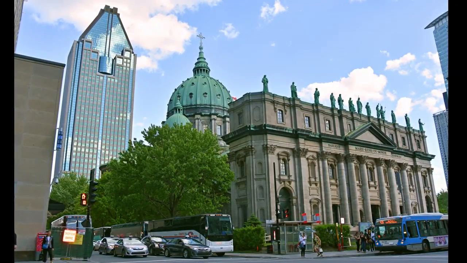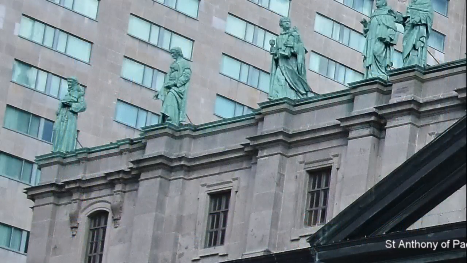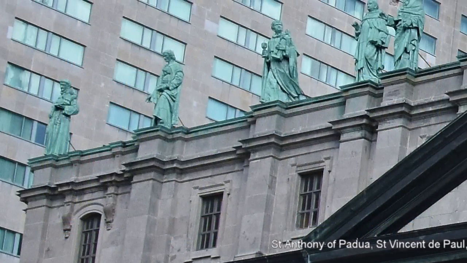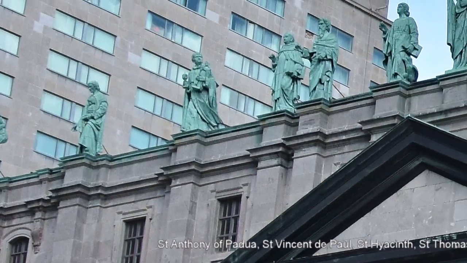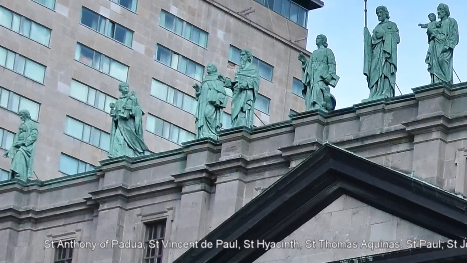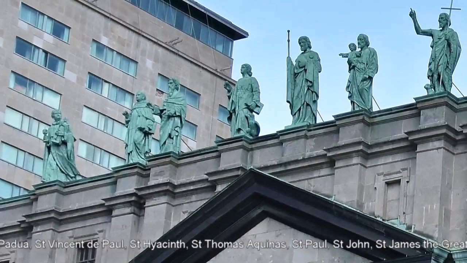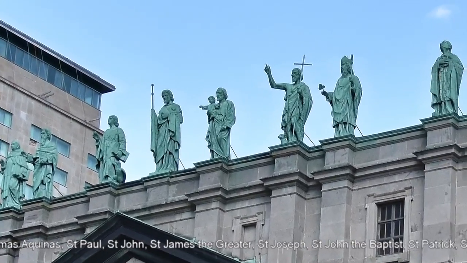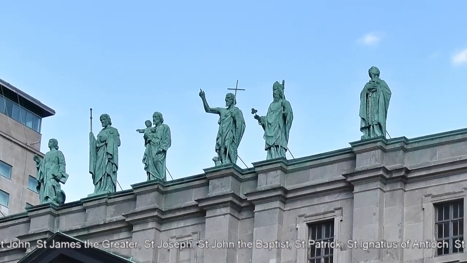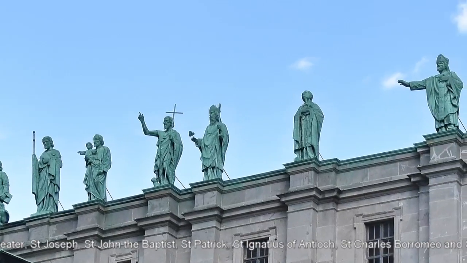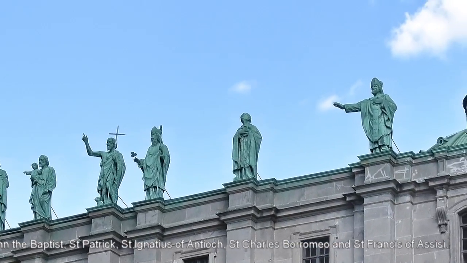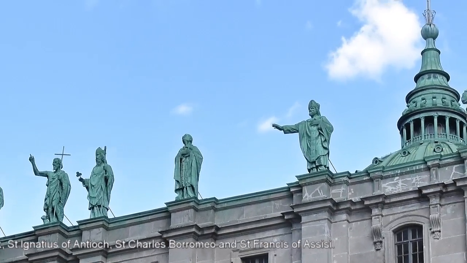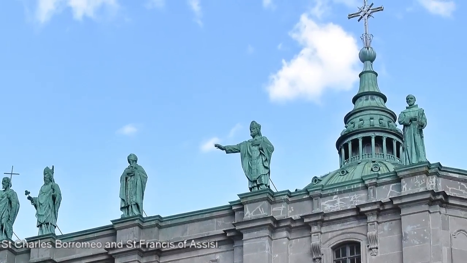They represent from left to right Saint Anthony of Padua, Saint Vincent de Paul, Saint Hyacinth, Saint Thomas Aquinas, Saint Paul, Saint John, Saint James the Greater, Saint Joseph, Saint John the Baptist, Saint Patrick, Saint Ignatius of Antioch, Saint Charles Borromeo, and Saint Francis of Assisi.